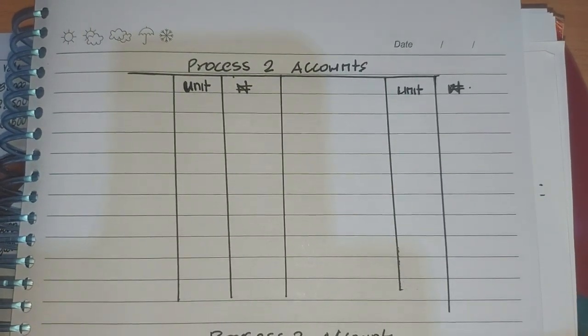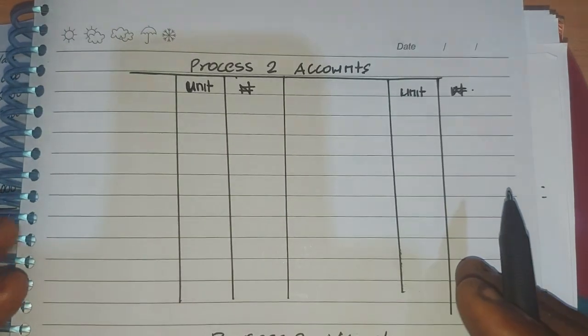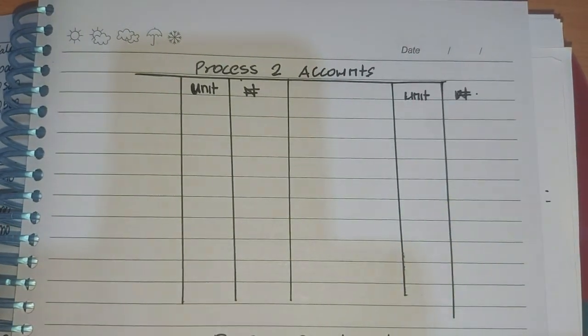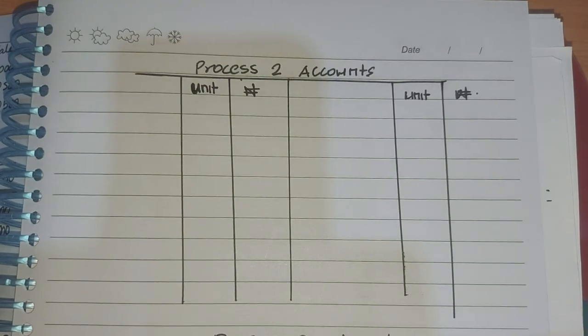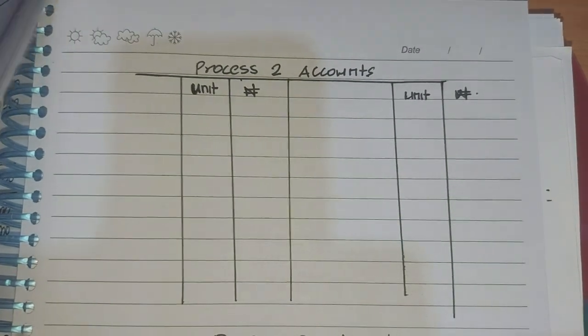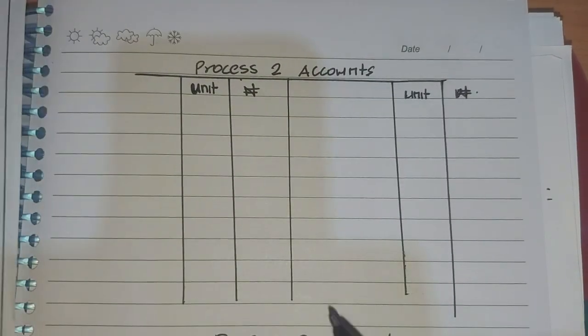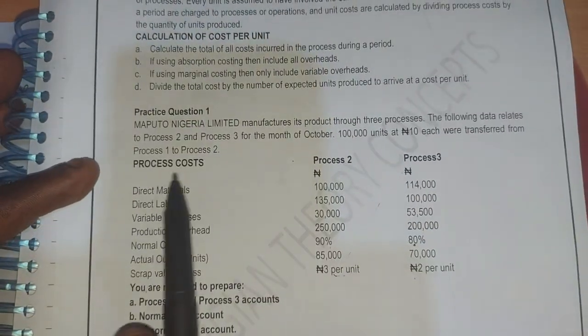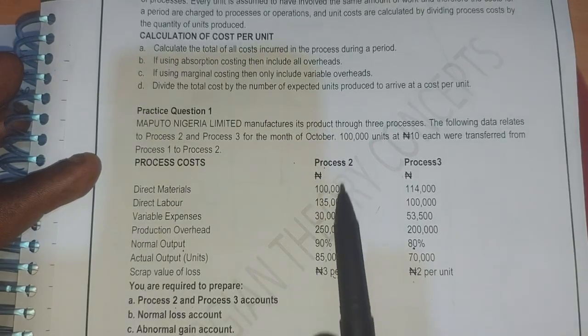Alright, now this is the second part of the process costing. In this part, I'm going to show you how to prepare the process costing account. Please, if you have not watched part 1, make sure you watch part 1 before you continue with this video. Thank you. Alright, now how do we prepare the process account?